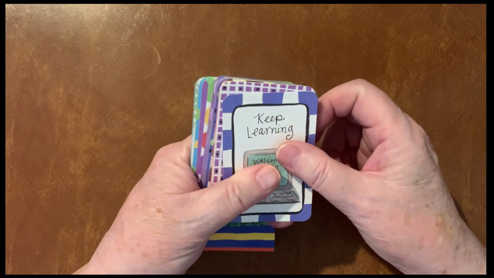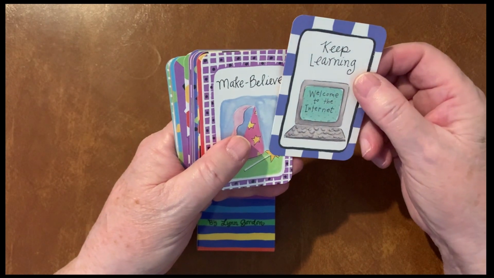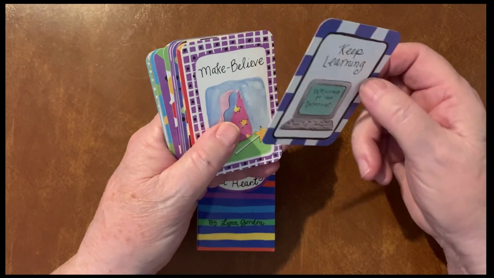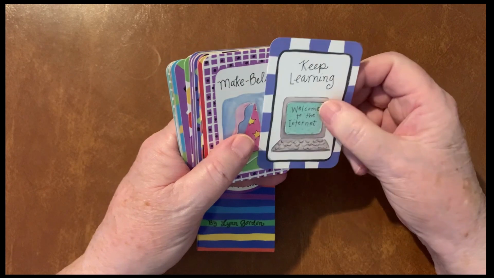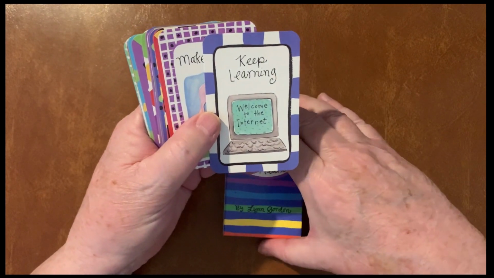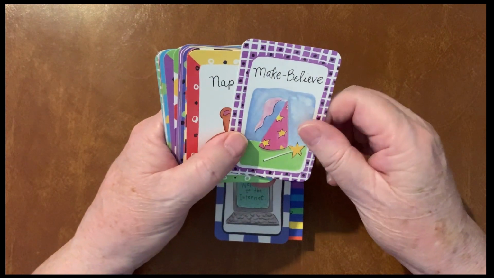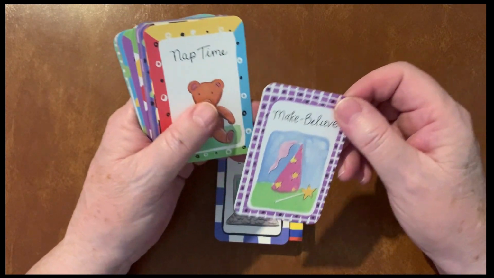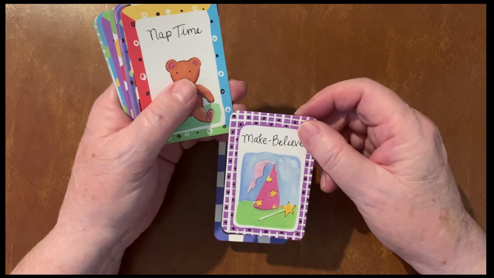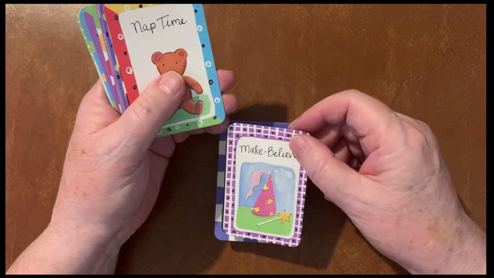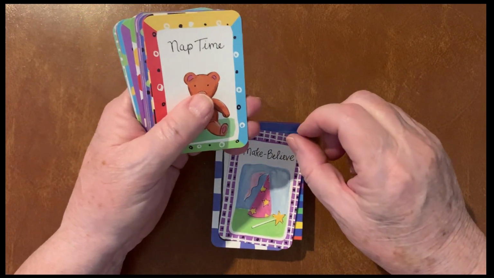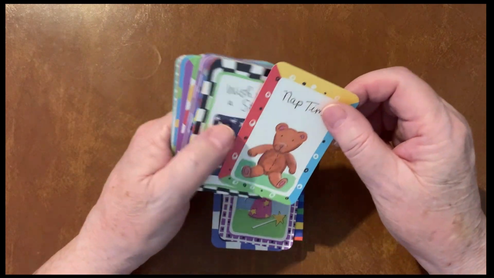So I'm not sure how good these are going to be, but keep learning might mean that maybe it's time for me to pick up a new magic spell. Make believe might mean that I might impersonate somebody in order to get something that I want.